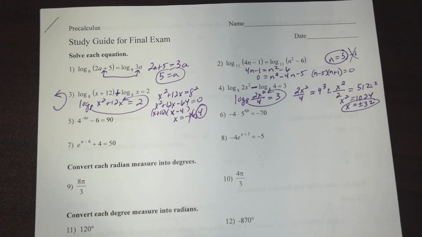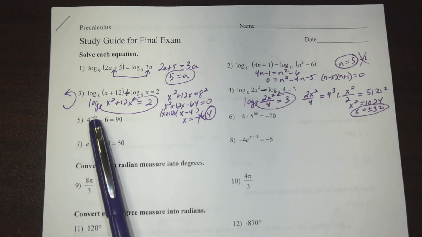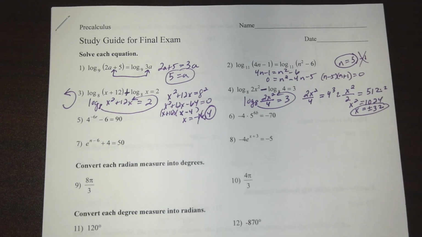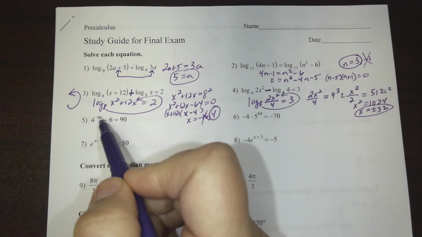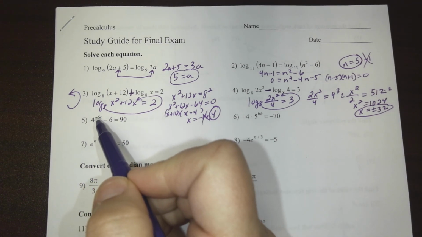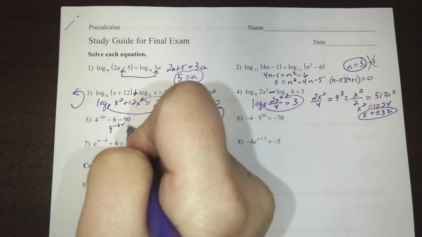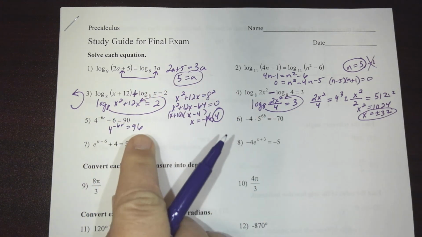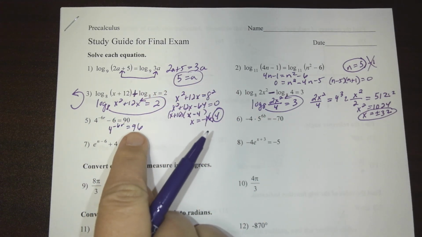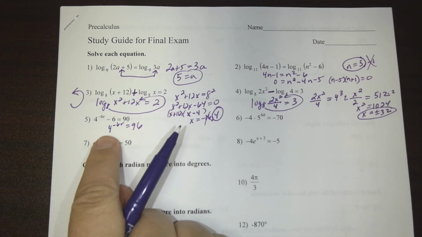All right, now I'm solving for a variable inside the exponent. First, you want to get this exponential part by itself. So you're going to add 6 over, get 4 to the negative 6r equals 96. Well, 96, we can't make it a base 4.